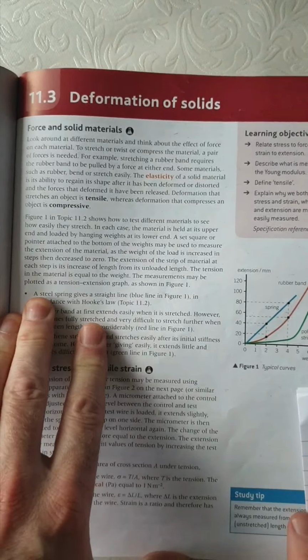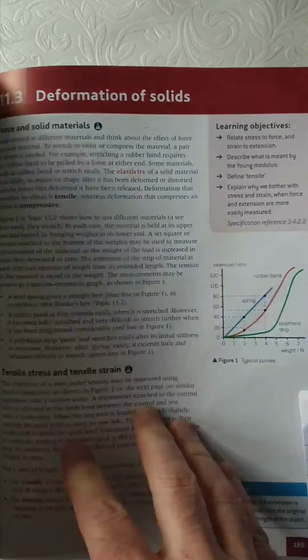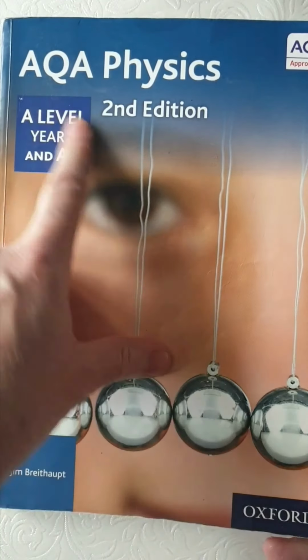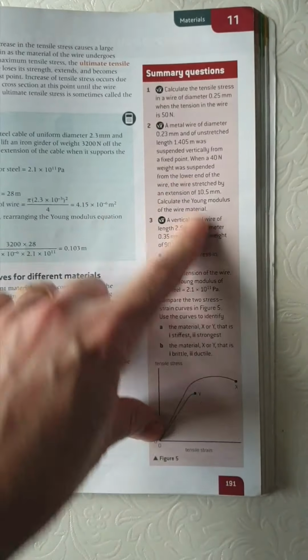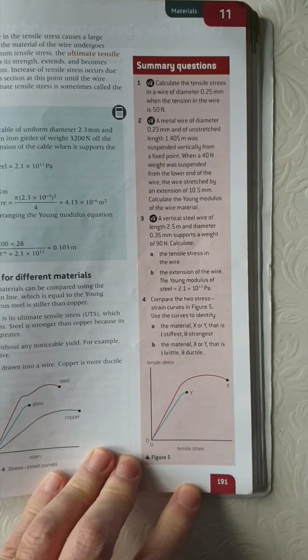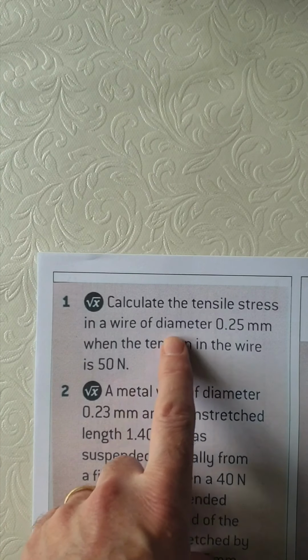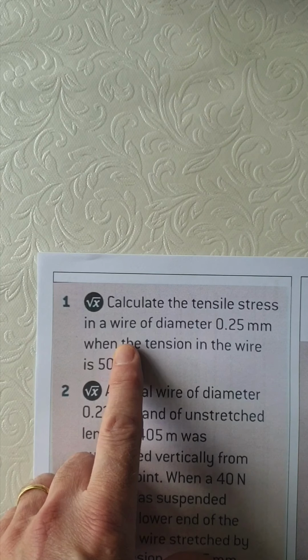So the questions for chapter 11.3 of the Oxford published AQA Physics Year 1 textbook. These are questions on stress and strain, and I'm going to answer these 4 questions. Okay, so question 1 asks us to calculate the tensile stress in a wire.